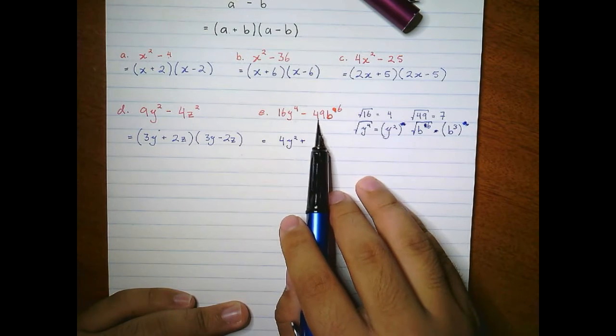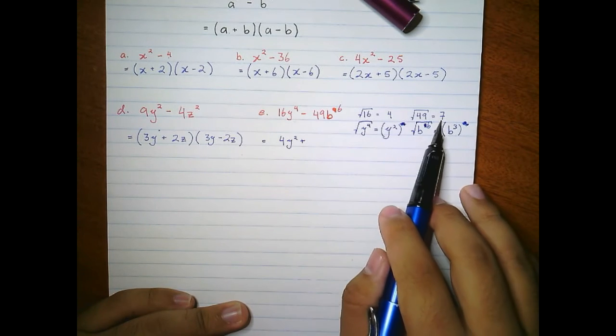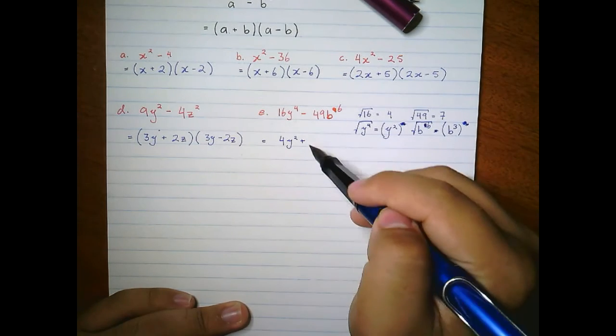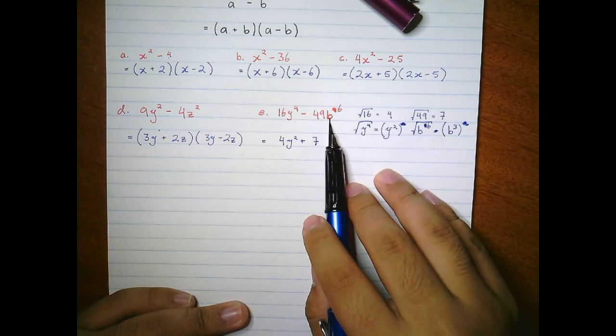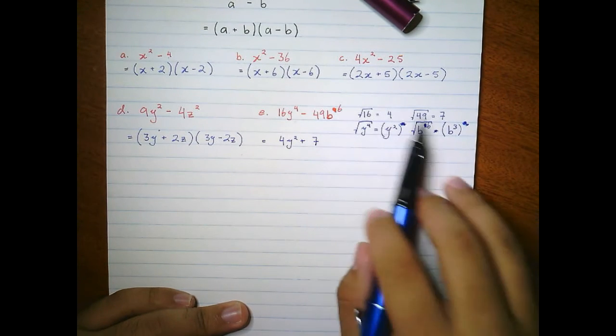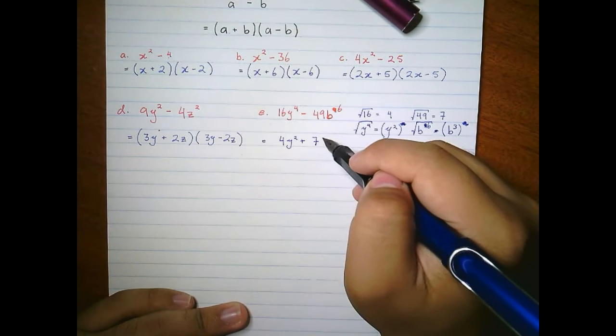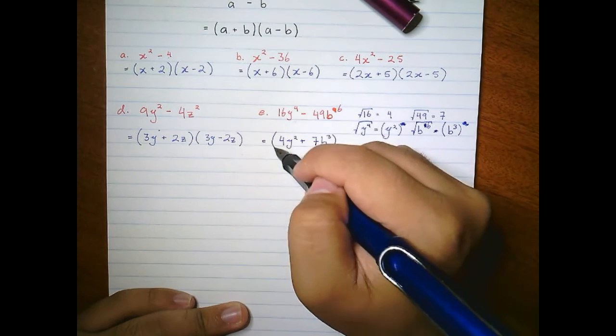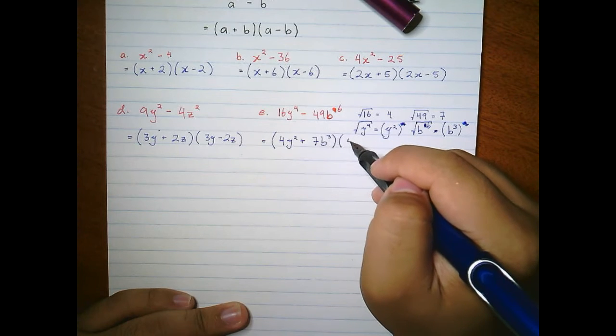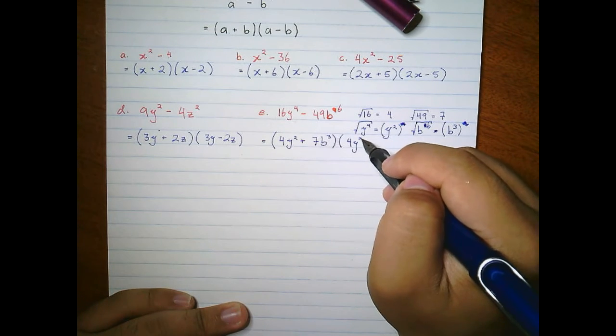The square root of 49 is 7. And the square root of b to the power of 6 is b cubed. So b cubed. And that's the first group, which we repeat for the second group.